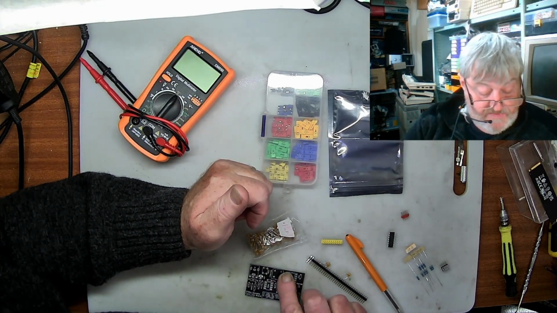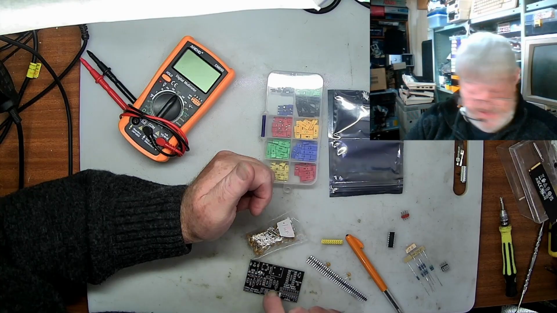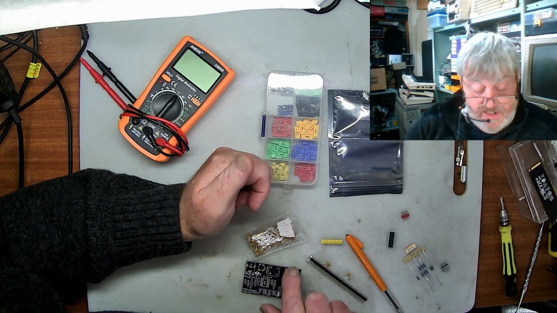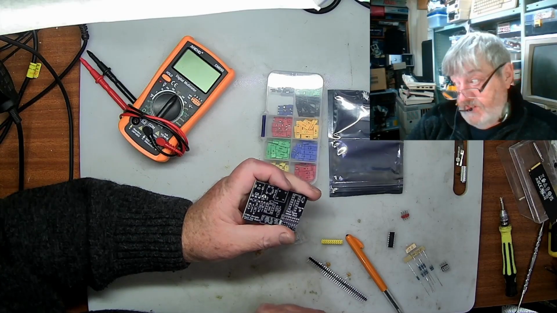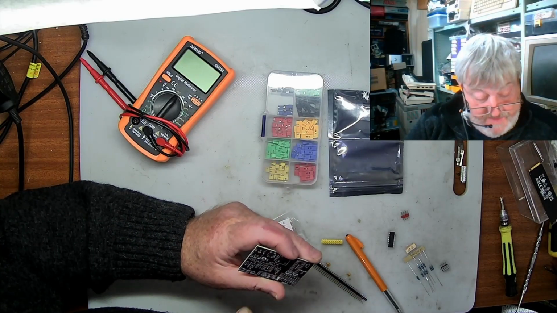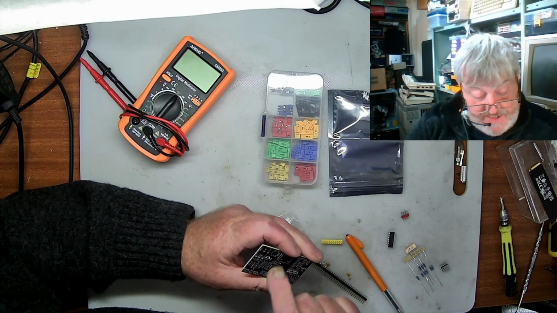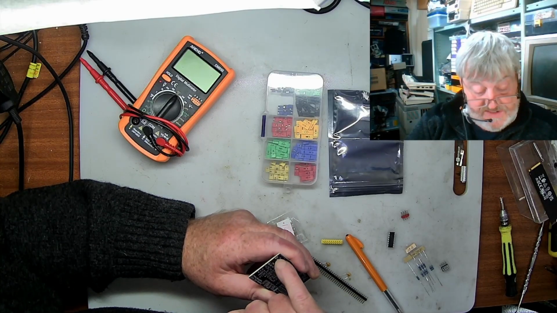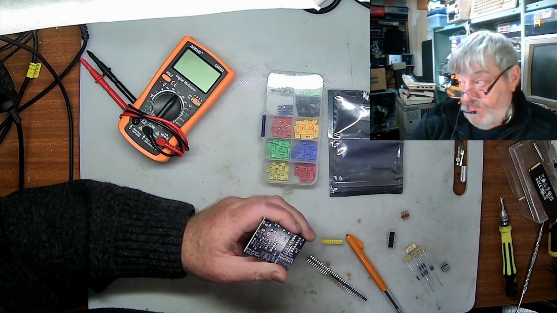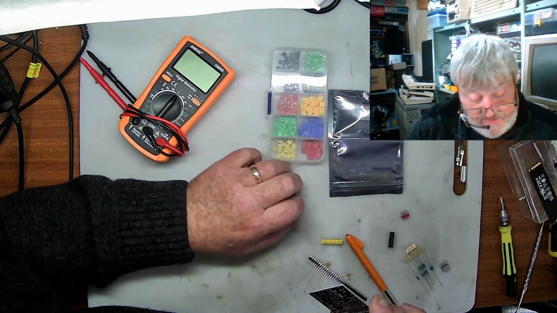Okay guys, so I've got most of the bits on the bench here. The only things I've got to get are the barrel jack and the reset switch, and I'm not going to use the reset circuit at this stage, so those two bits I can put in later. For the power, instead of the barrel jack, I am just going to put a couple of wires and run it off my bench power supply, so I'm not going to worry about that for now.